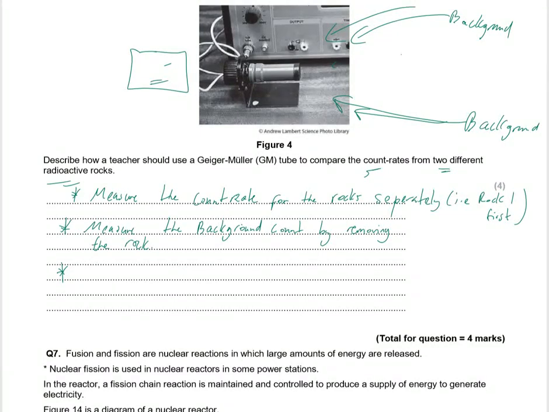Once we got the count rate and the background count, we can just take the difference to get the count of rock 1. Number 4, sorry, I can just say repeat the above step to get an average.